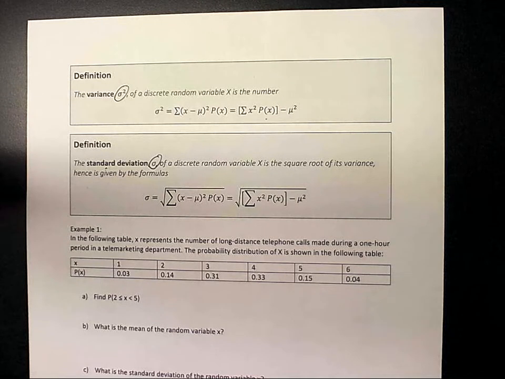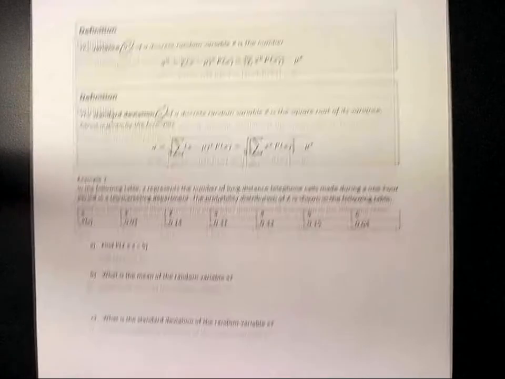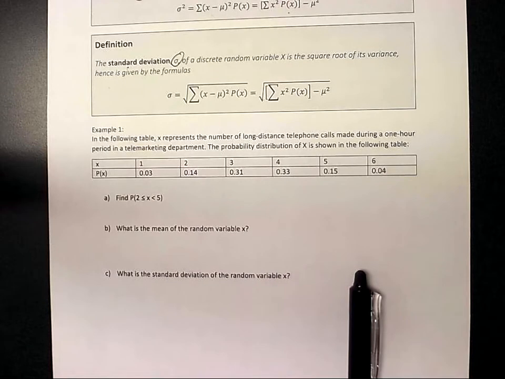You're going to have access to the formula sheet on your test, like I said, so let's see if we can apply that to this next problem down here. It says that in the following table, X represents the number of long-distance telephone calls made during a 1-hour period in a telemarketing department. The probability distribution of X is shown in the following table. Now it's asking you to find the probability that 2 is less than or equal to X, and that's strictly less than 5.